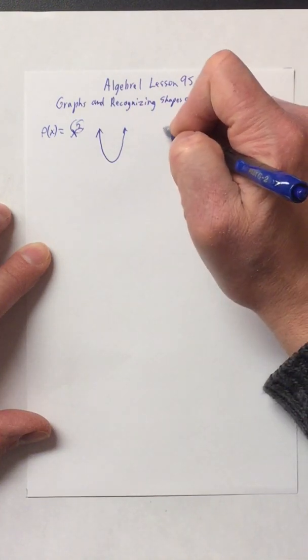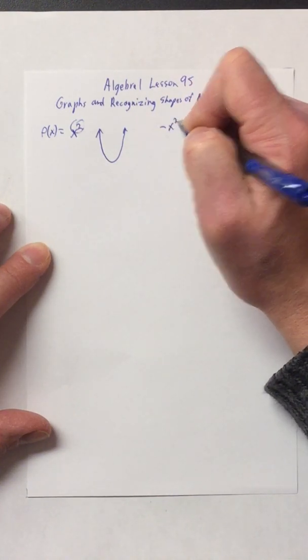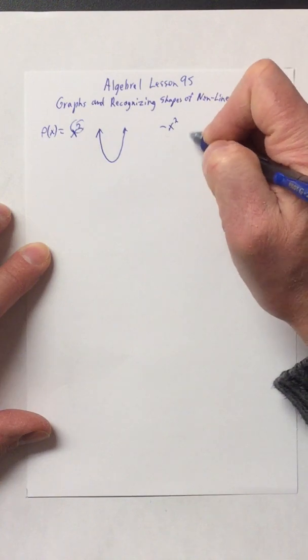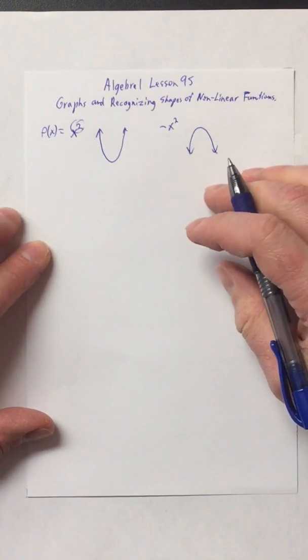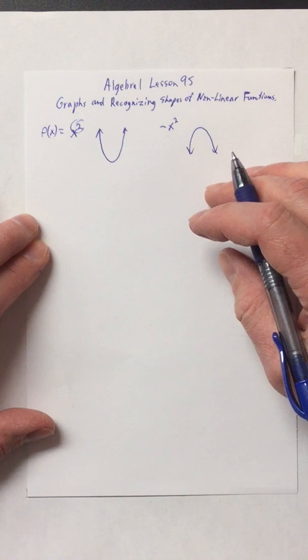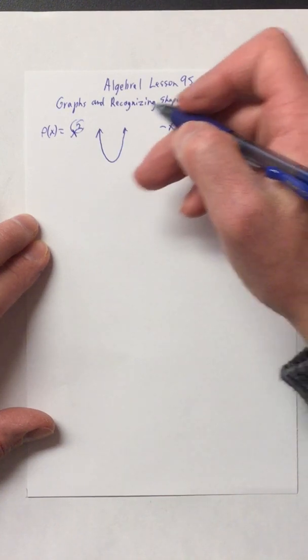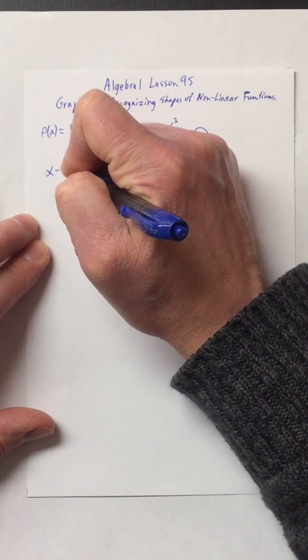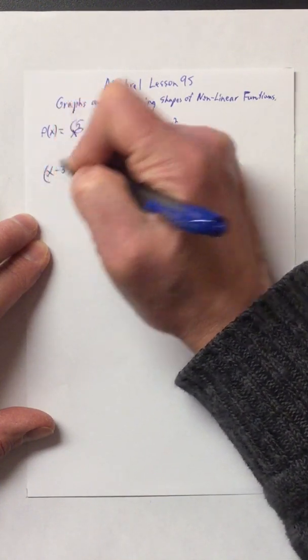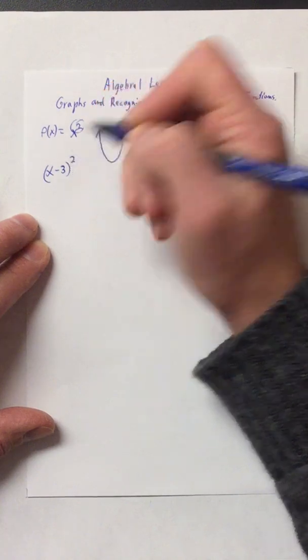And then just notice, I'll go a little further, if it's like a negative x squared, that actually flips it and the parabola opens down. If they put the movement here, it says x minus 3. They put that in parentheses and the square on the outside.